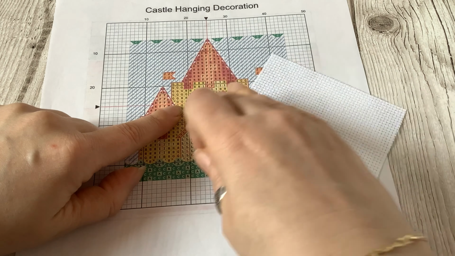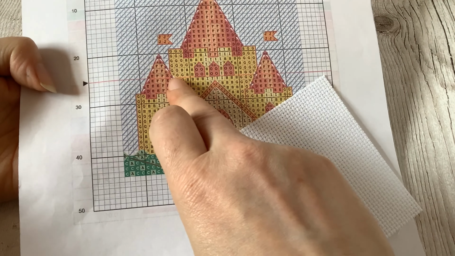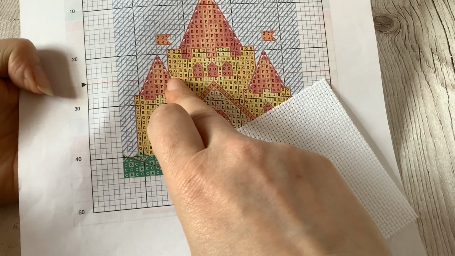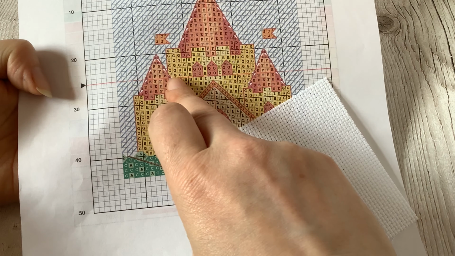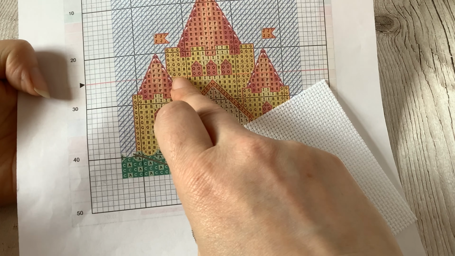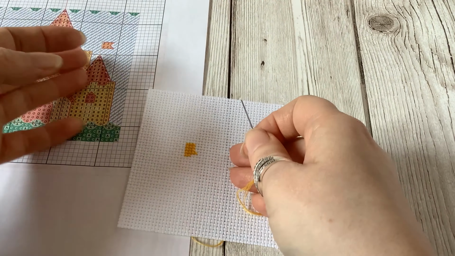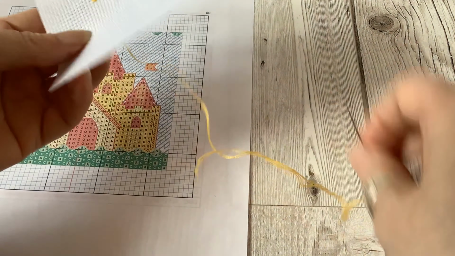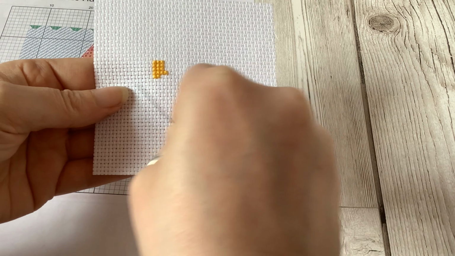So if we look at the next row on the pattern, there is a 3/4 stitch in the top right hand corner, that's G, followed by 2 full cross stitches. Now I'll show you the way I like to do this, because I like to do all my stitches that go this way first, and then I do everything that is this way.